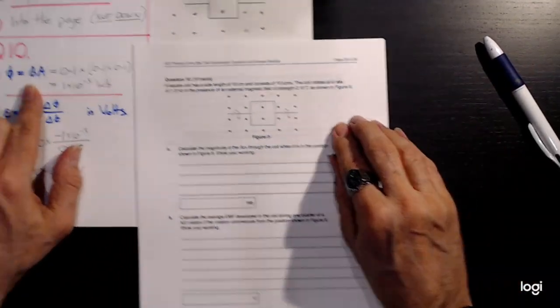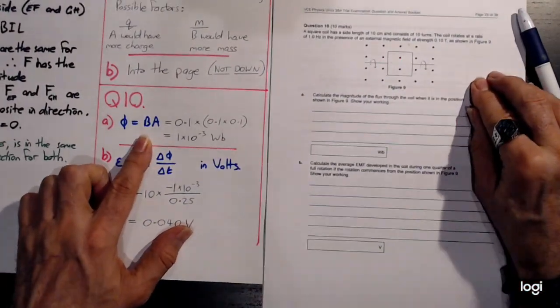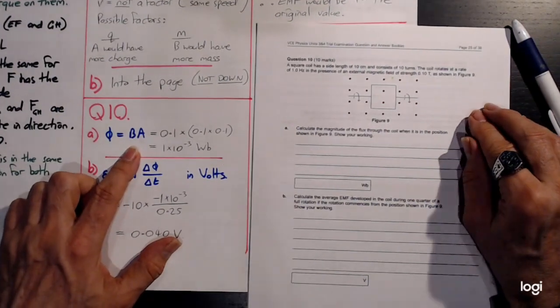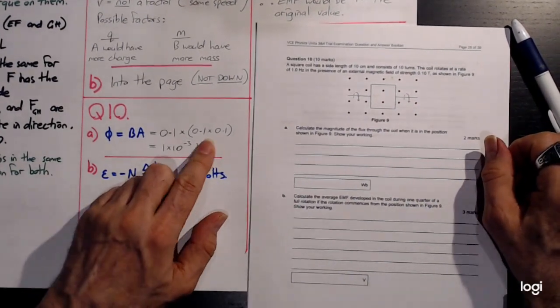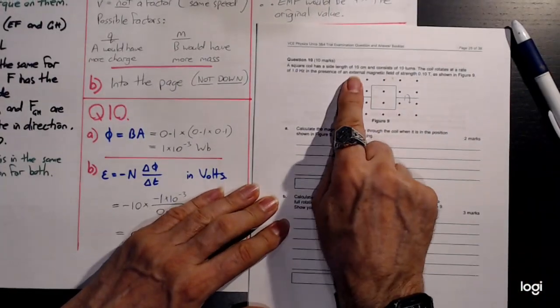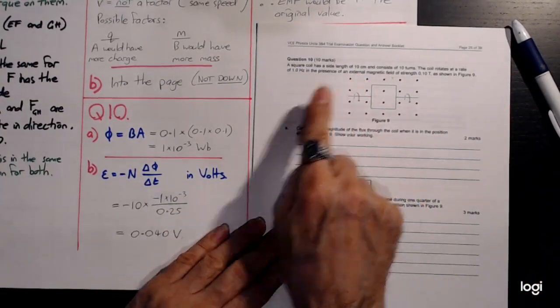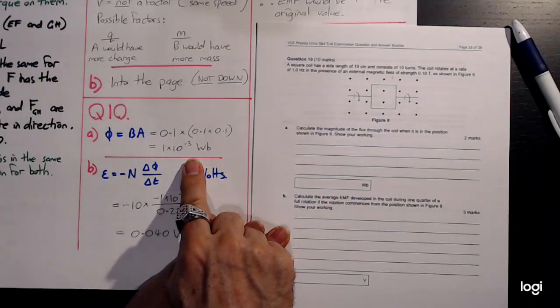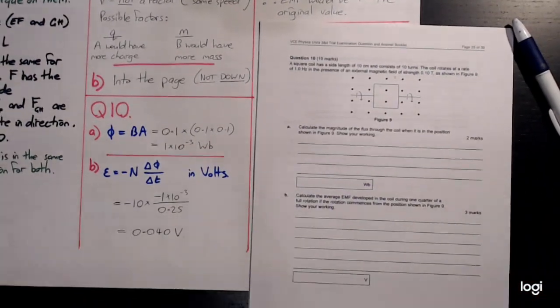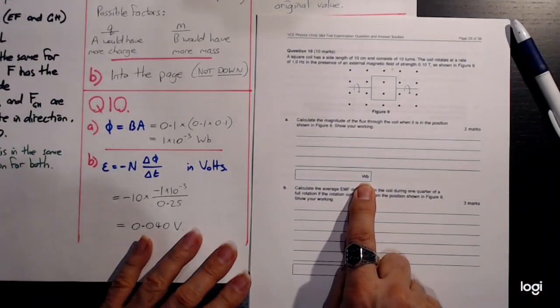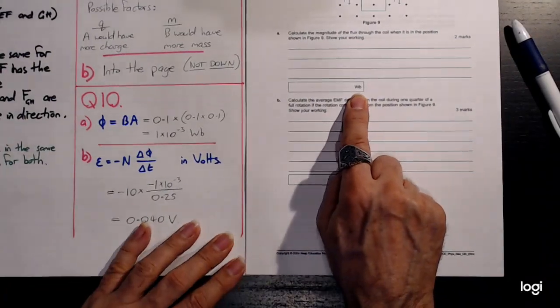This is just know the formula. Here we are. So there's the formula. BA, they gave you B. They gave you the way to figure out A. Convert centimeters to meters. Don't make that rookie error. Get the answer. It's 1 by 10 to the minus 3 Webers. Okay. Remember that it's in Webers. They even gave it to you in this one.